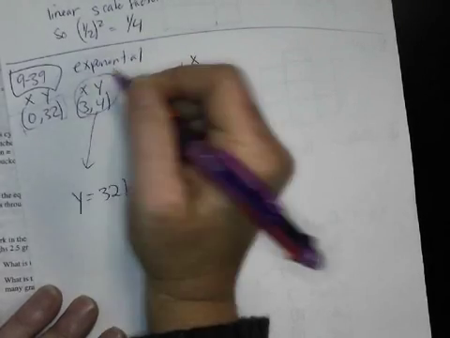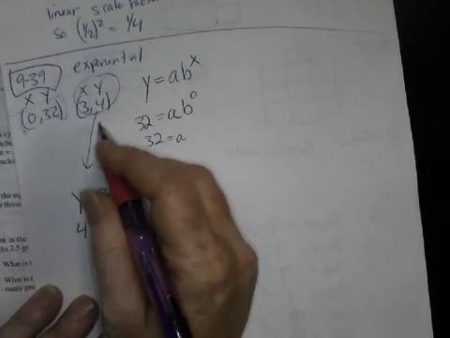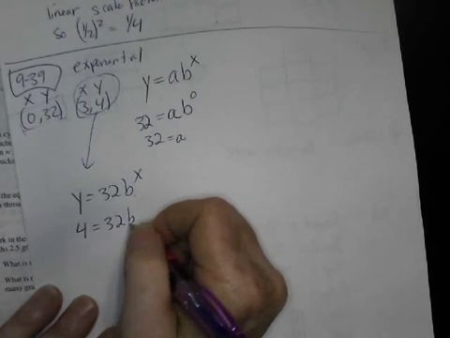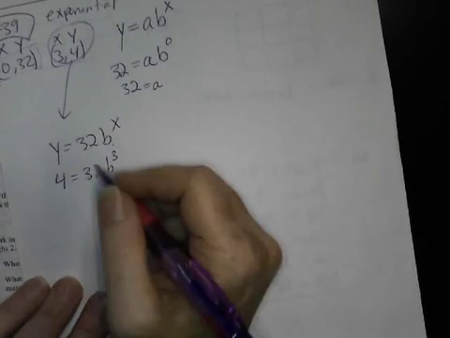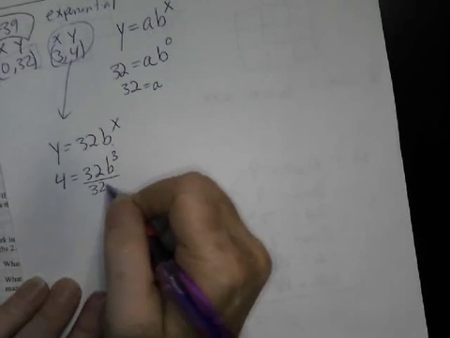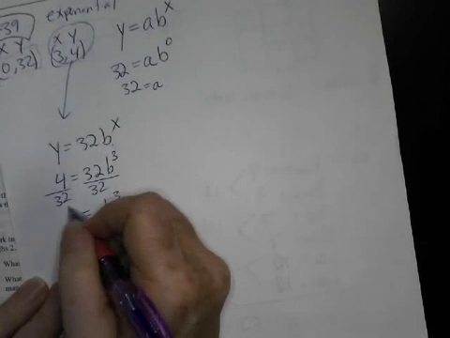So if y is 4, then 4 equals 32 times b to the third. Do we know how to solve that? Divide by 32. Yeah, this is one way to solve it. There are other ways, but you could do it like this.